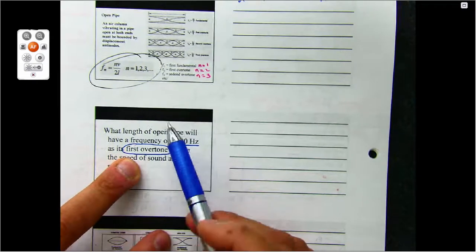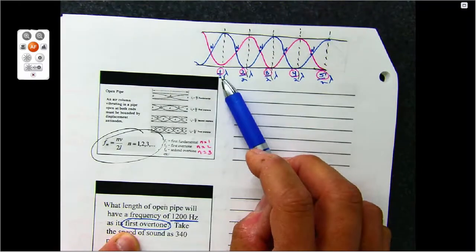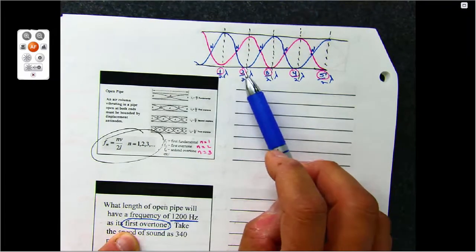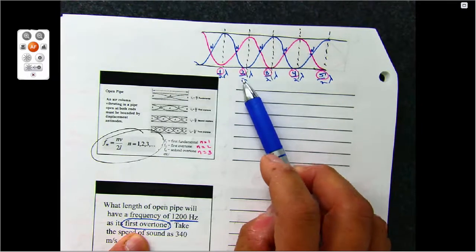At the first overtone, this is going to be the fundamental, and this is going to be your first overtone. How much of a wave's in there? You got a full wave in there, correct? So you could take it that way and calculate it. That pipe has to be 1 wavelength long.